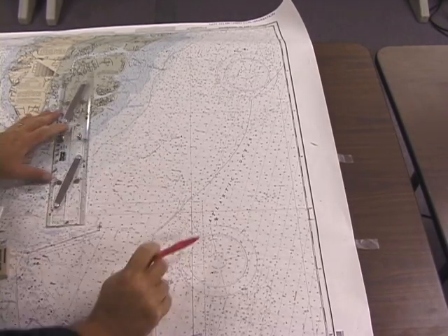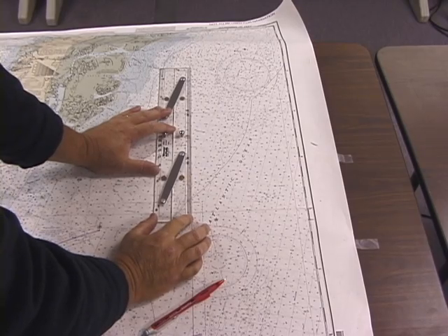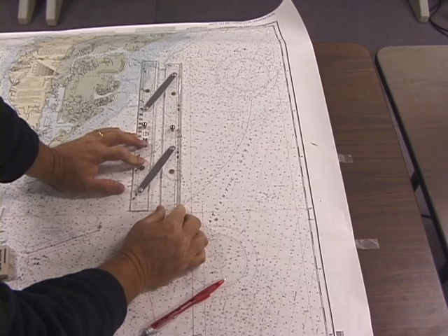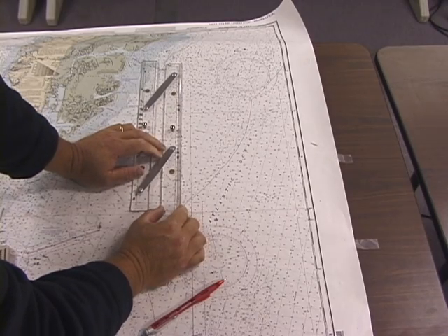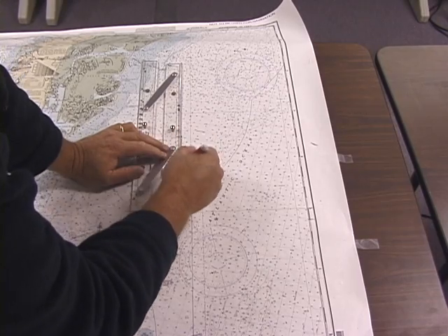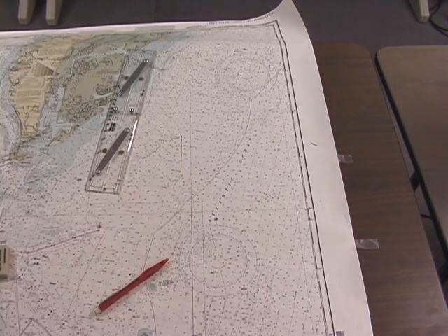Well, that's why I'm going to take my parallel ruler and line it up on the nearest longitude line. And I'm going to walk my parallel ruler until I get to that buoy. And I'm going to make a line from that buoy in the general direction of south. South is going to be down. Now I want to find 1 mile.